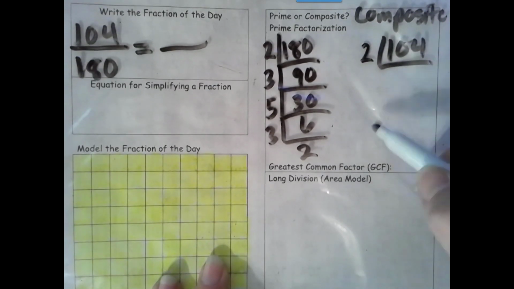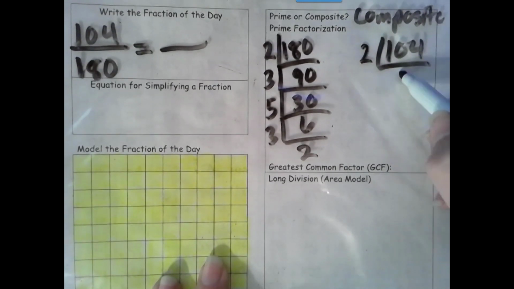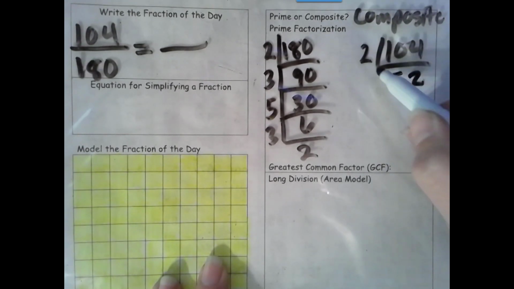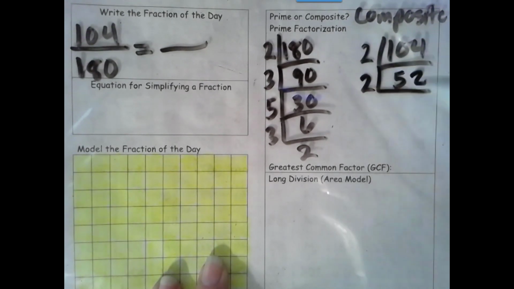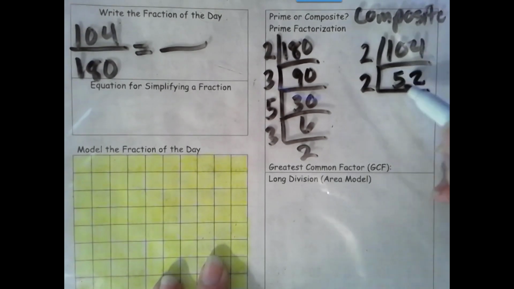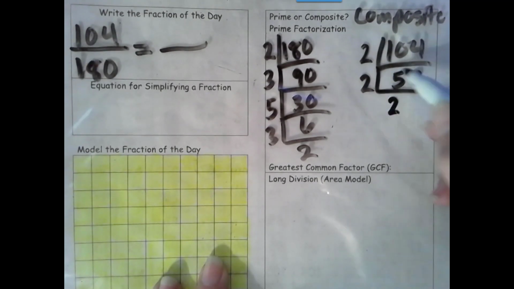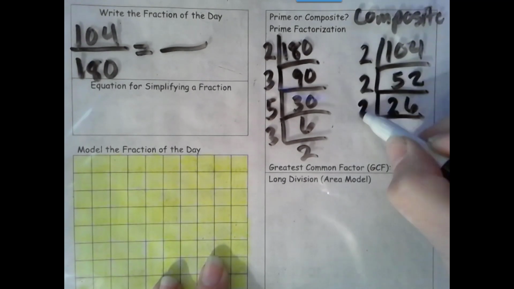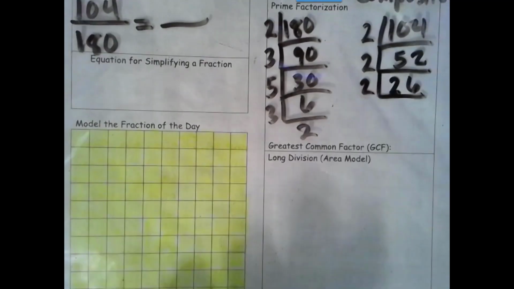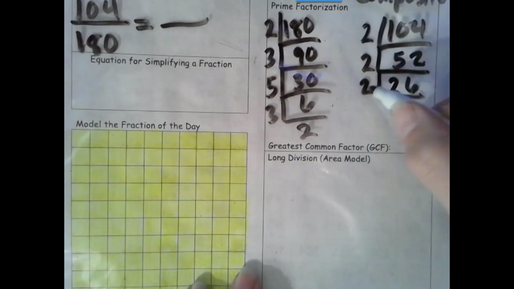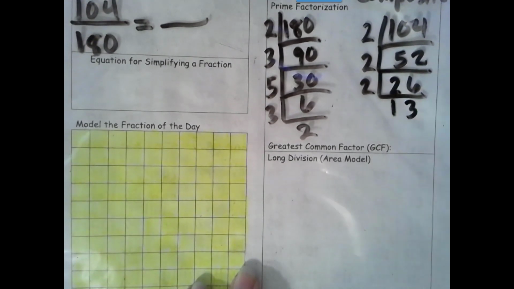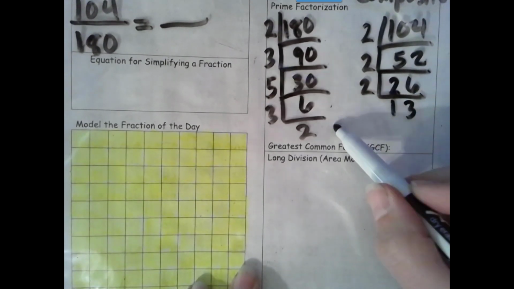Here I can do half of 10 tens is 5 tens. Half of 4 ones is 2 ones. It's even, so I can divide by 2 again. Okay, 5 tens I can't easily do half of, but 4 tens I can, which is 2, leaving half of 12, which is 6. Okay, half of 2 tens is 1 ten. Half of 6 ones is 3. 13's prime, so we are done.